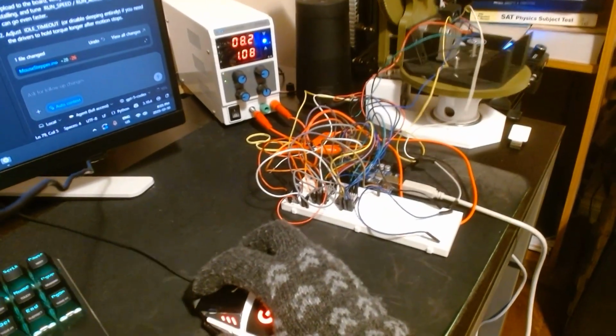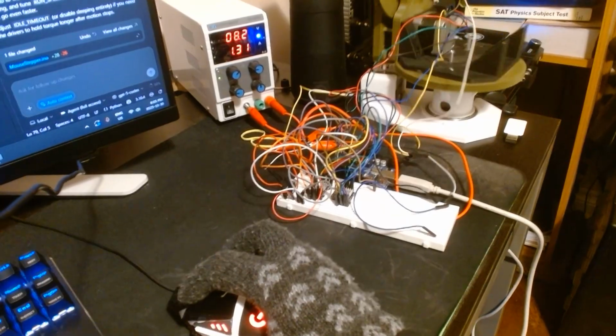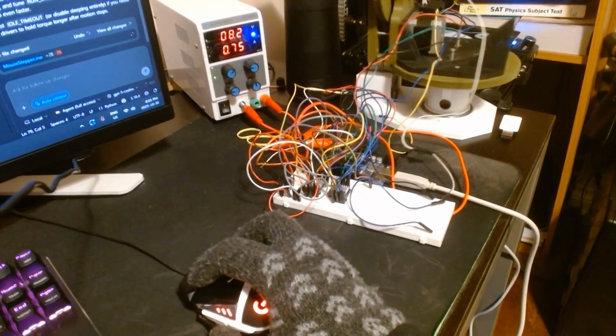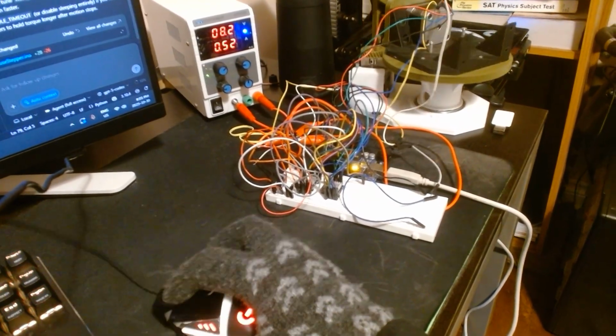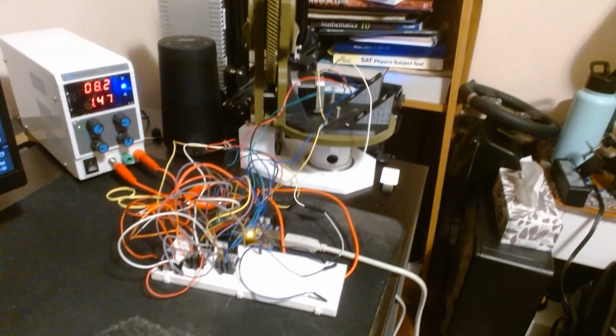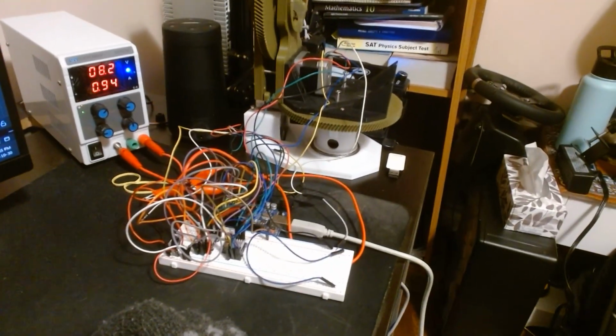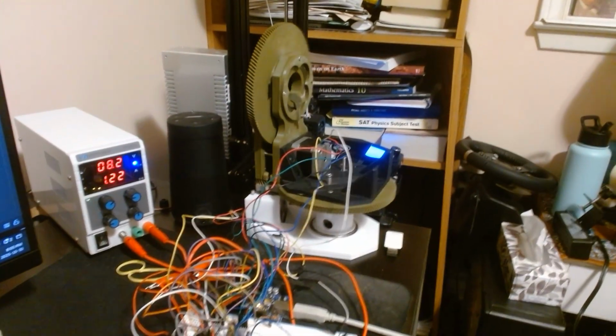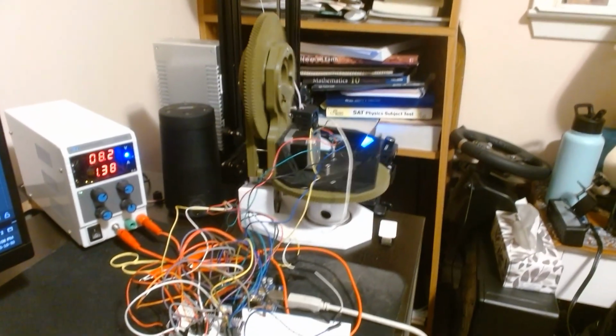And as you can see, the latency is pretty good actually. It could be better, to be fair. It works. And now all that needs to be done is to hook it up to a video camera and then stream it to the computer.